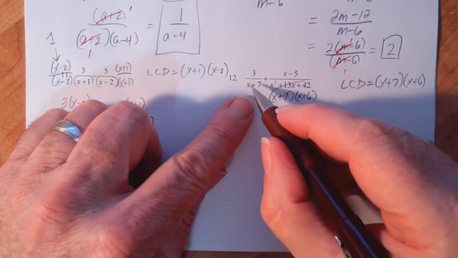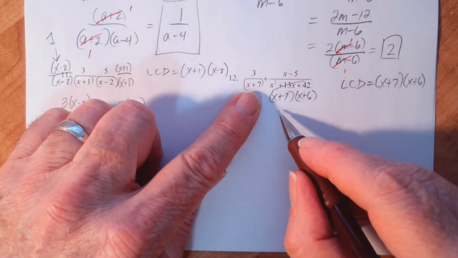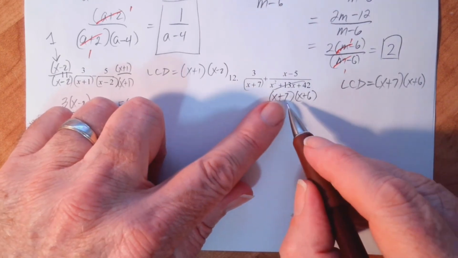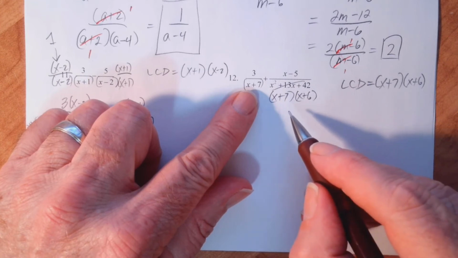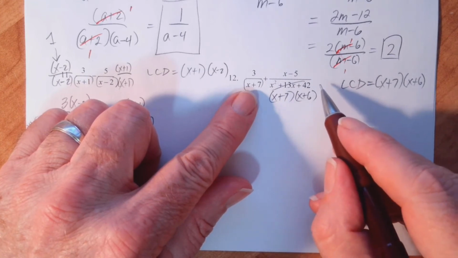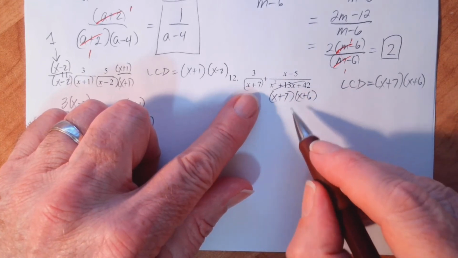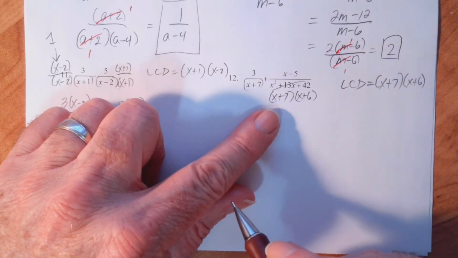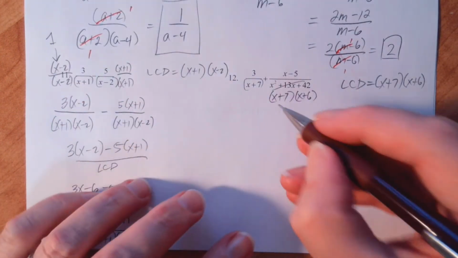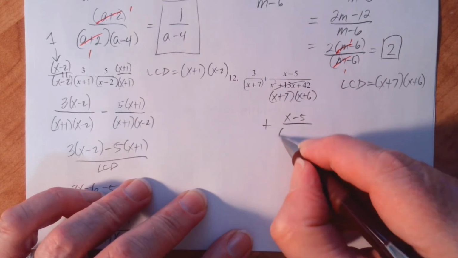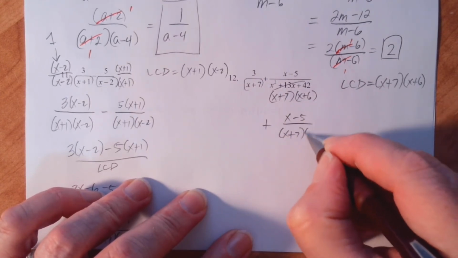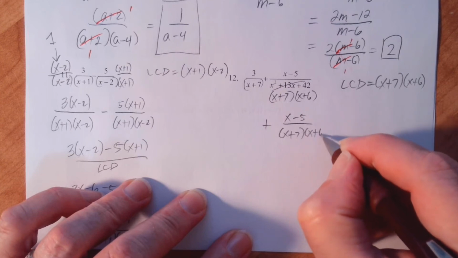Notice you don't have to multiply times the x plus 7 here. You just take each of the algebraic factors that you find in the denominator to the highest power found. Well, they were all to the first power. And so we'll just use each of these to the first power. Now, you'll notice that we don't need to do anything on the second fraction. It's already got the LCD for its denominator.